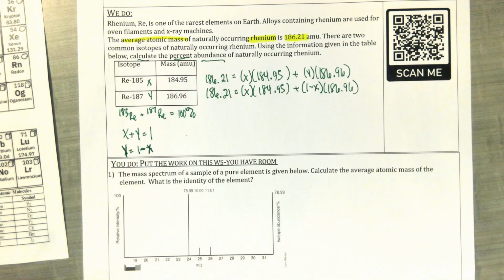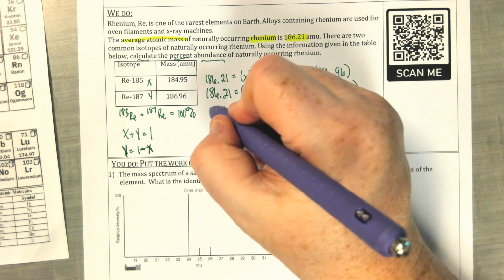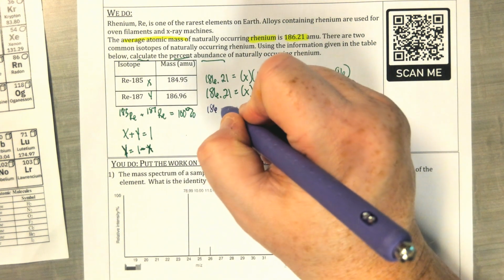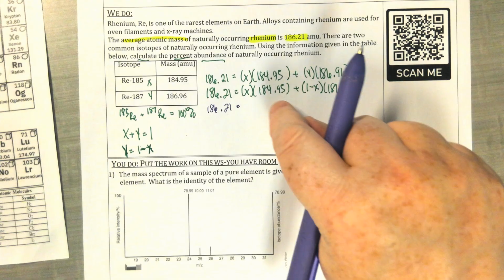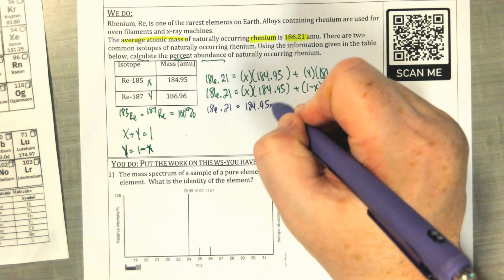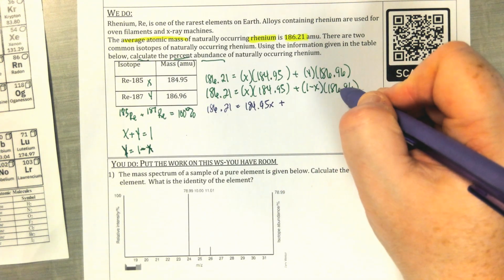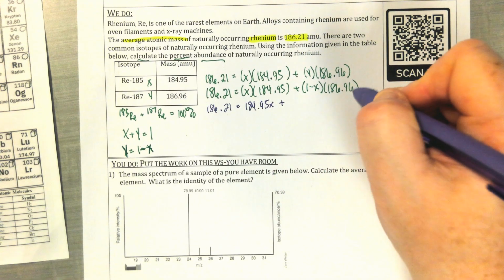So now that we have that, it's just algebra. We got to distribute. Okay, that's going to be super easy because then we can solve for X. So I'm going to change colors so you can see where I'm distributing. So 186.21 equals 184.95x plus 1 minus x times that.